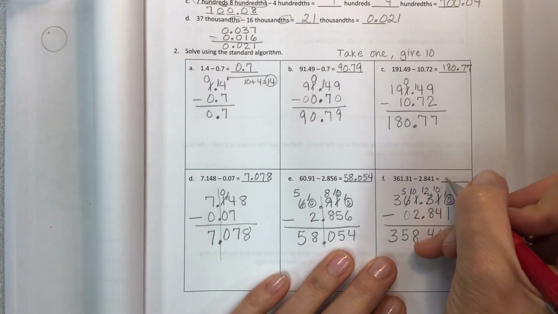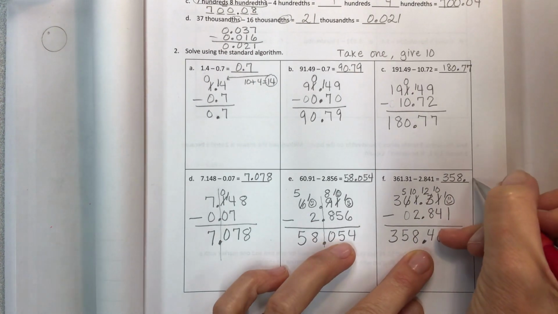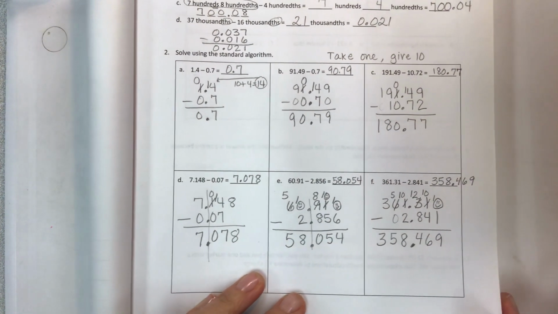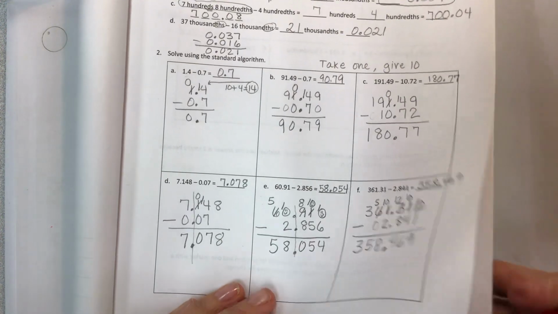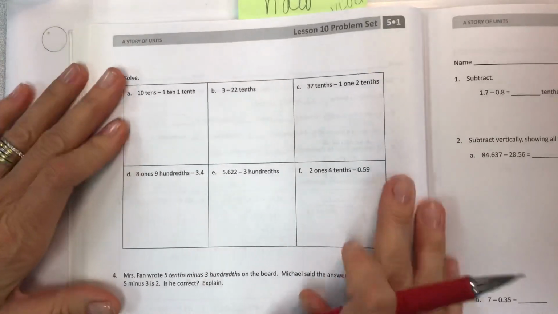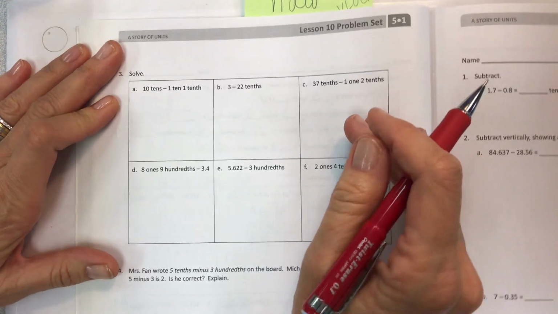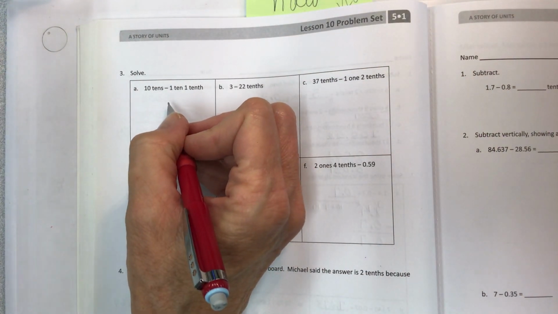3 comes down. We end up with 358 and 469 thousandths. Okay, hopefully that page is all good, like you understand it. There's a bit more on this side, and I'm going to try to whiz through it very quickly because I'm already almost at 20 minutes, and I want you guys to be able to move on, but I also want to help you with all these problems.